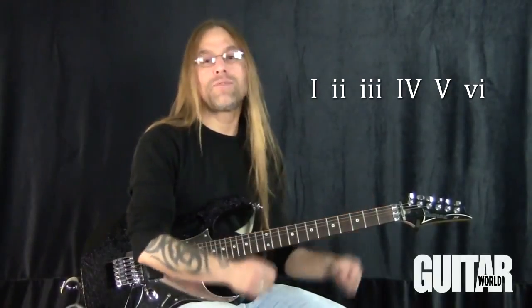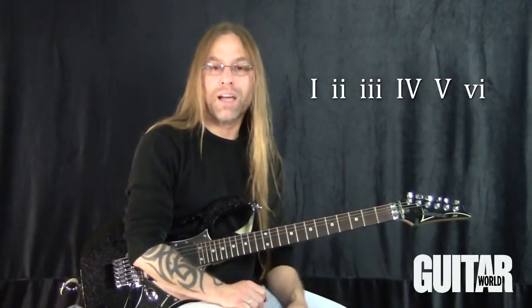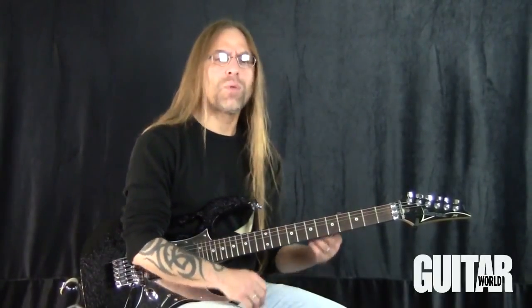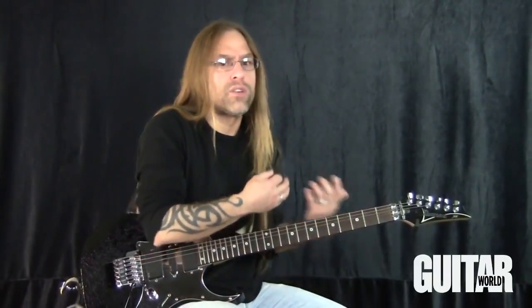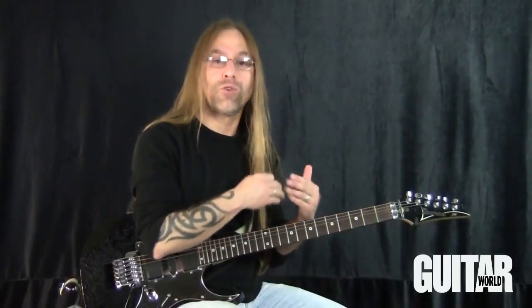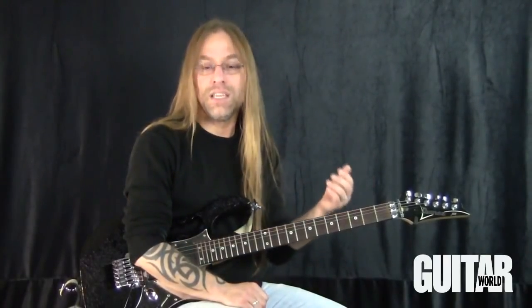Here's the cool part. Your 2 chord, your 3 chord, and your 6 chord are always minor. So you've got 1, 4, 5, which is major, and 2, 3, 6, which is minor. Okay. Again, at this point, we might not be exactly sure of what the chords are, and that's where our theory is going to come in. But again, for now, we're going to focus on the key of A, the key of C, D, E, and G. We're going to use those 1, 4, 5s.